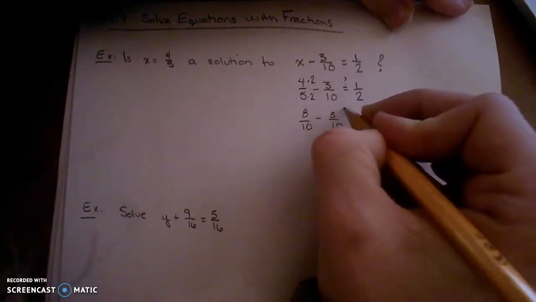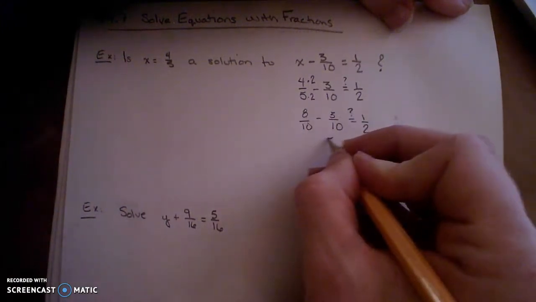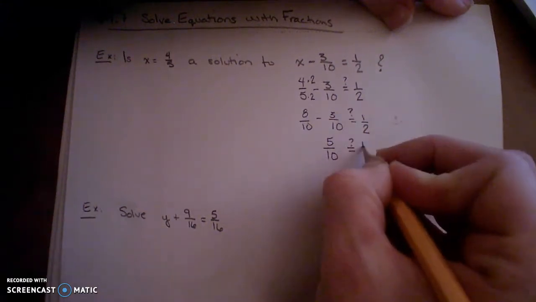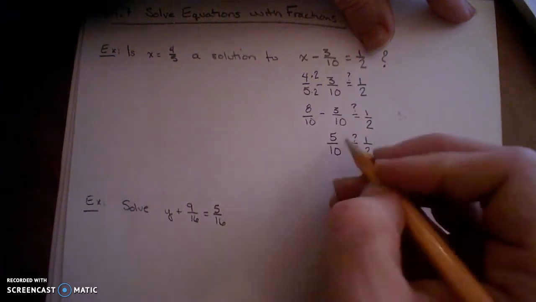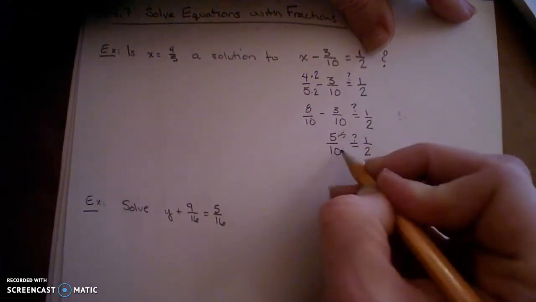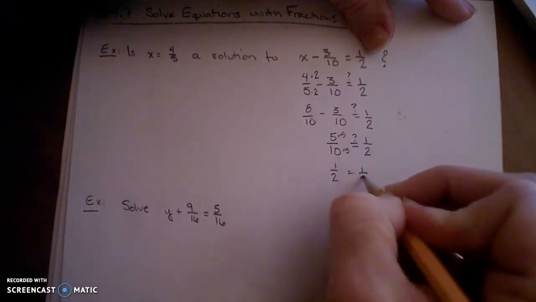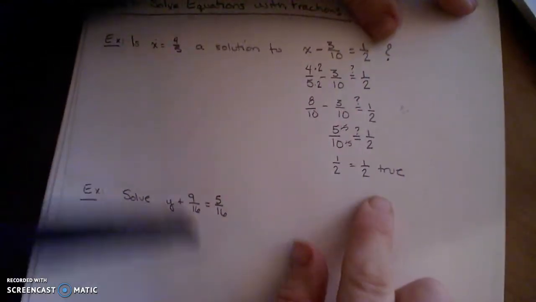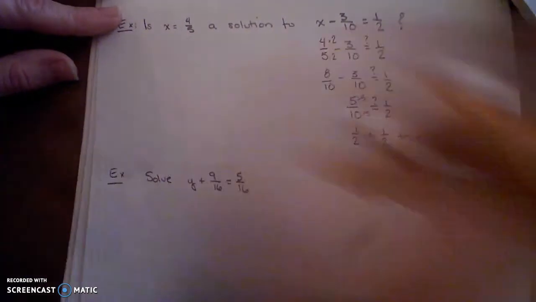And does that give me 1/2? So we have to ask ourselves if that gives me a half. 8 minus 3 is 5, so this becomes 5/10. And is that equal to 1/2? And indeed it is, because if I divide both the numerator and denominator by 5, I get 1/2 equals 1/2, which is true. So this results in a true statement. Therefore, 4/5 is a solution to this equation. So yes.